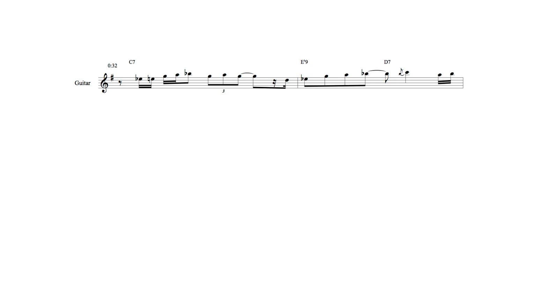Over the C7 harmony, the 4 notes produce the sharp 9th, 5th, 13th and 7th degrees, while over the E-flat 9 chord they produce the root note, 3rd, 5th and sharp 11th.